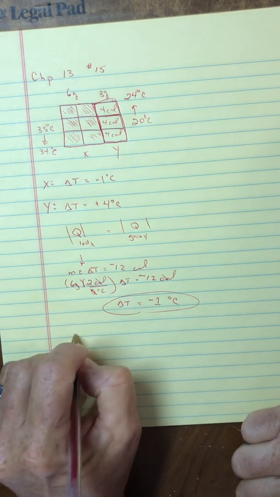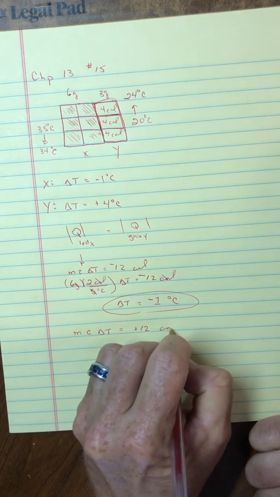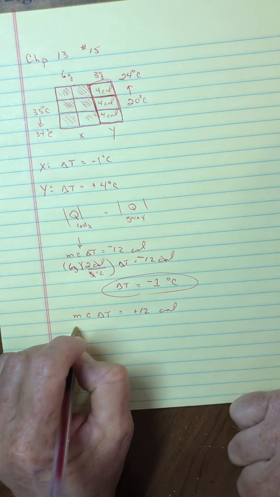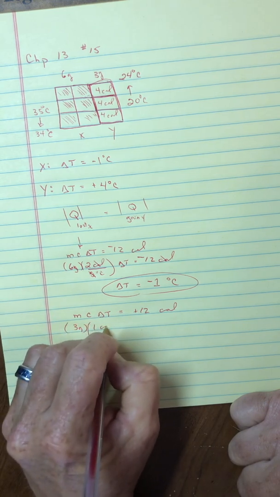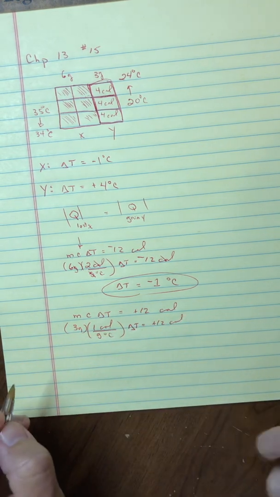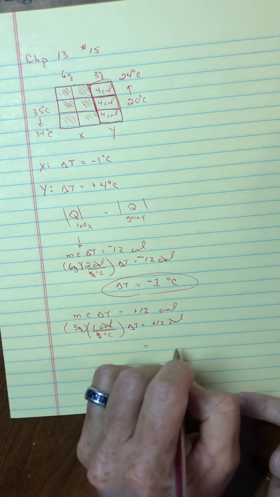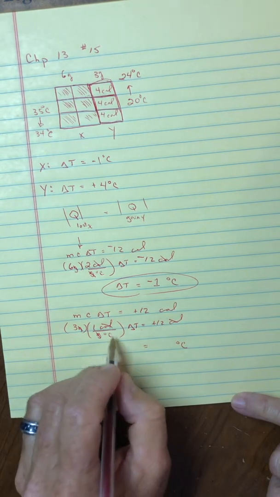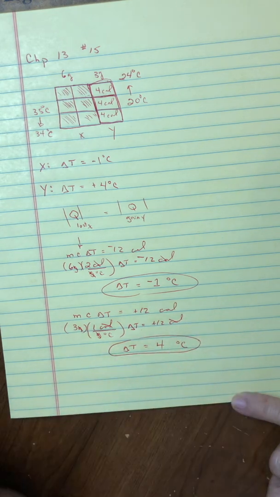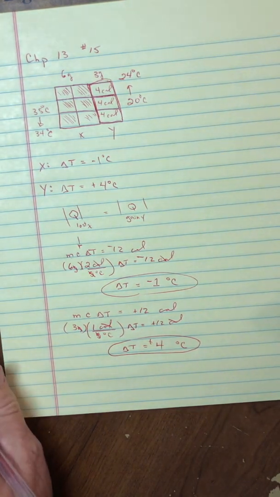And you could do the same thing for Y. You'd go MC delta T equals, and in this case, you would know that it would gain the 12 calories, so I'll put a plus 12. And you know that the mass of the Y is 3 grams. And the specific heat is 1 calorie per gram per each degree. And then the delta T, and then you got the plus 12. And so the grams cancel off, the calories cancel off, and you'd be left with degrees Celsius. And then, of course, when you do the math, the 12 divided by the 3 is the 4. And so maybe that's a better way. So either conceptually or mathematically, I think it would work, but there's the answer. Hope that helps.